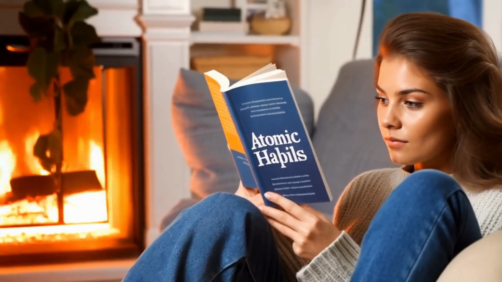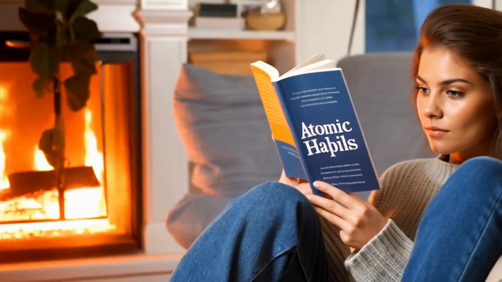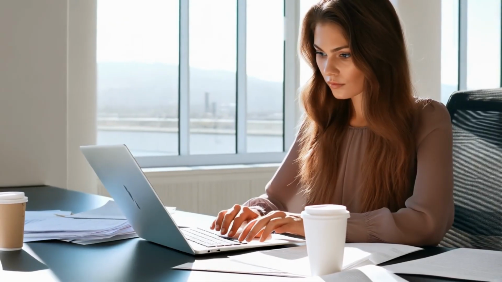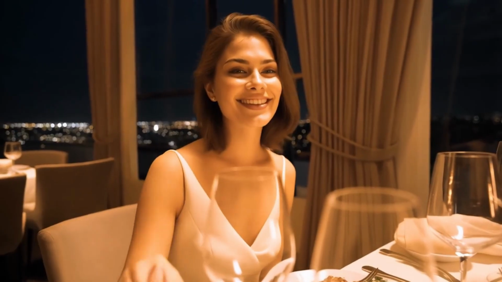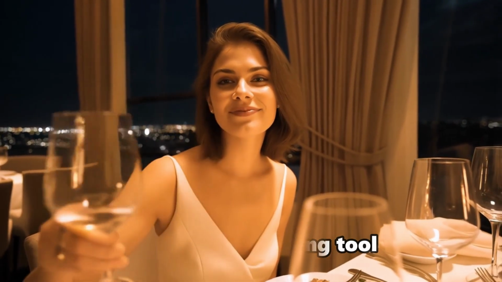Standing confidently at the center of a conference stage. Reading her book. Sitting at an office desk. Date night. So it is a winning tool.